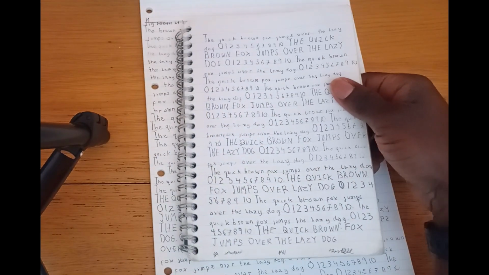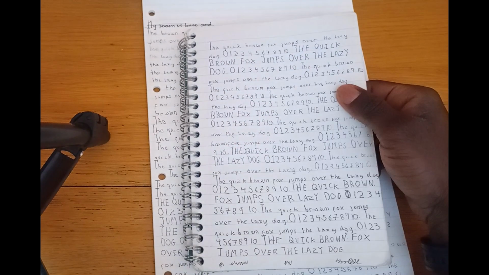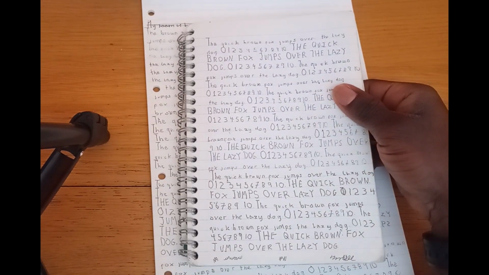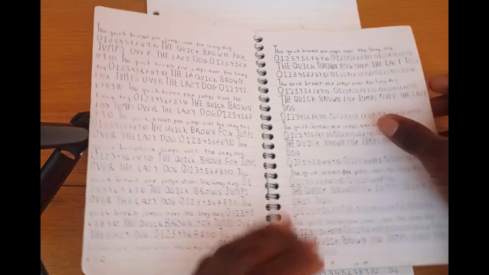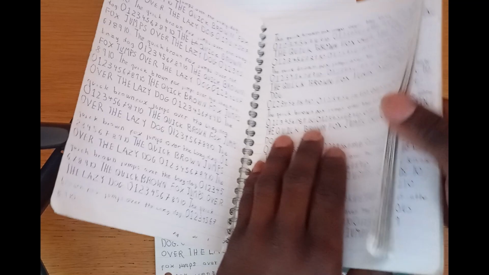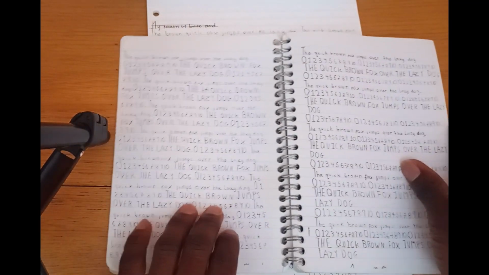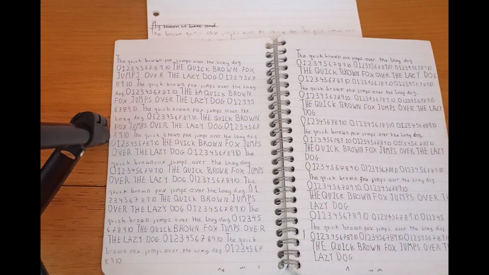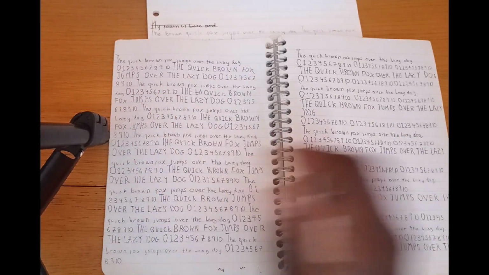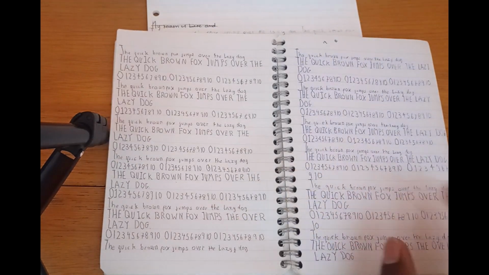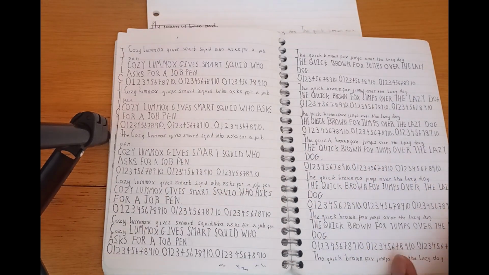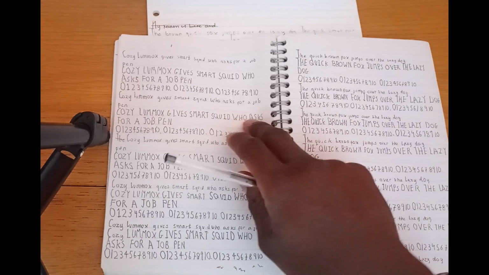As you can see here, like I said, the quick brown fox jumps over the lazy dog. I kept writing it down again and again. Just kept going. The track was making it hard to actually show you everything, but I just kept writing it down. Same sentence again and again: small letters, capitals, numbers. Kept doing it.